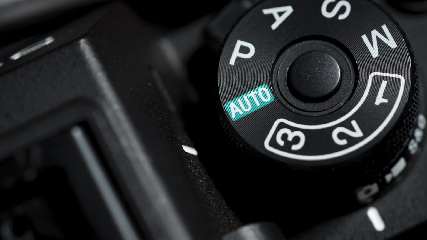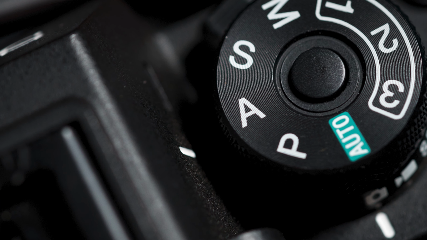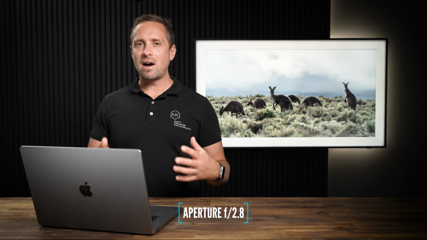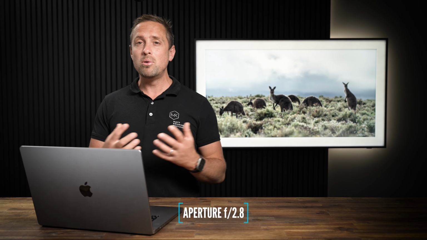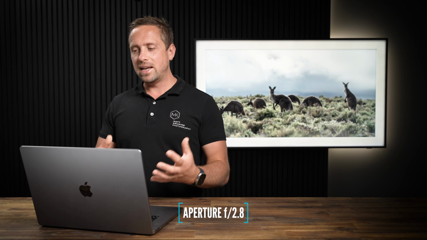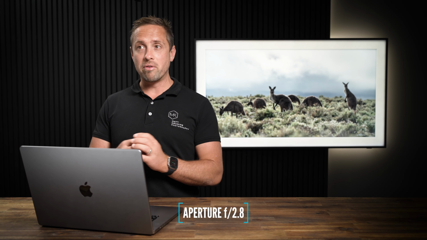shooting in aperture priority mode rather than shutter priority mode. The reason being that most of the time I'm worried about the depth of field, and the vast majority of animals that I'm photographing aren't moving all that fast. So I don't actually need to lock in a shutter speed that's remarkably fast. All I need is something that's fast enough to freeze whatever action might happen.